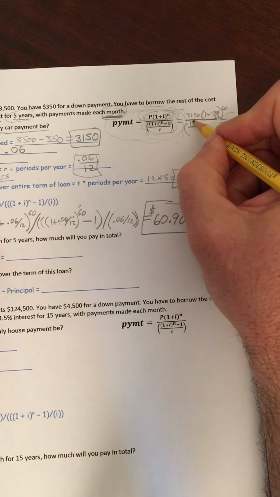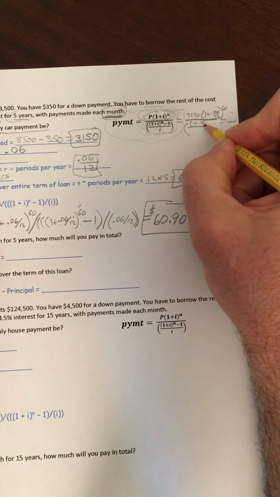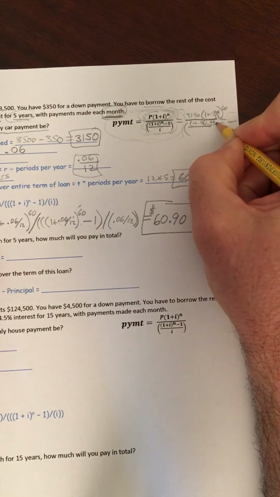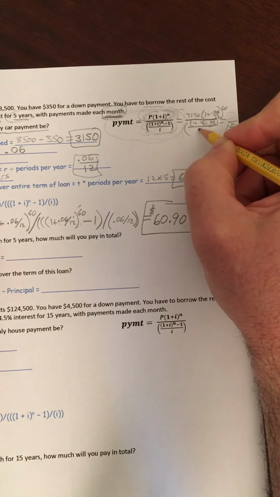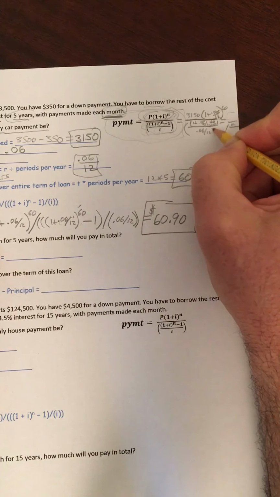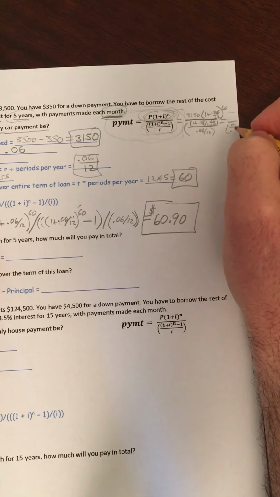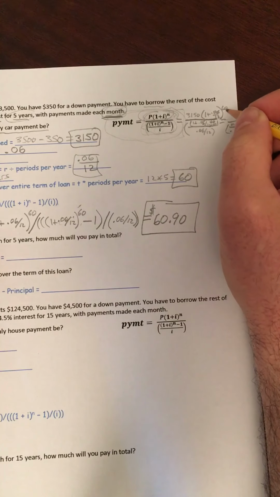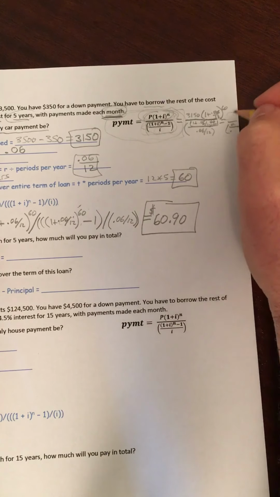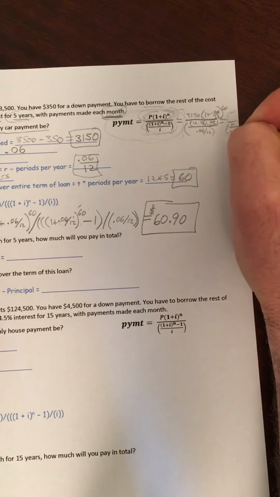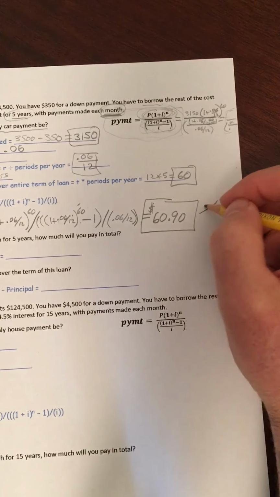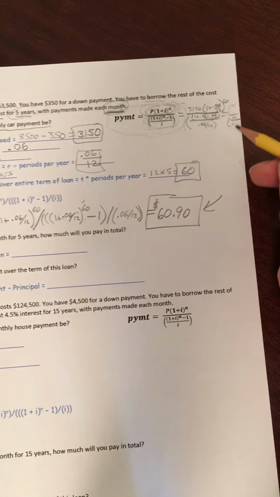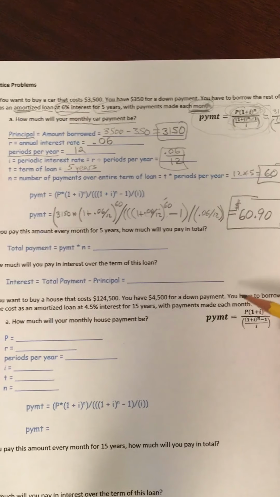You'll kind of do 1 plus 0.06 over 12 to the 60th minus 1. Write that number down here, and then do 0.06 over 12, and maybe write that number down. Okay? If you can do it one step at a time, then it'll be easier when you need to go through and divide those out. I know it's not great, but this should be the answer you get. And so if you plug those in, hopefully you can get where you need to be.